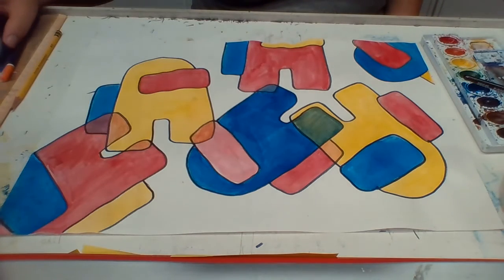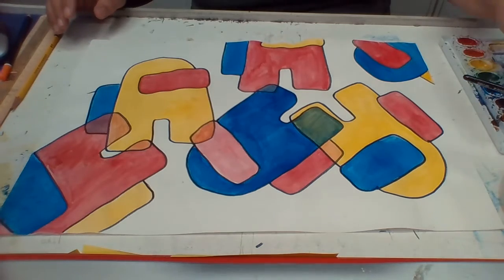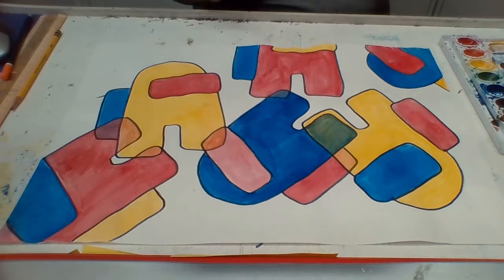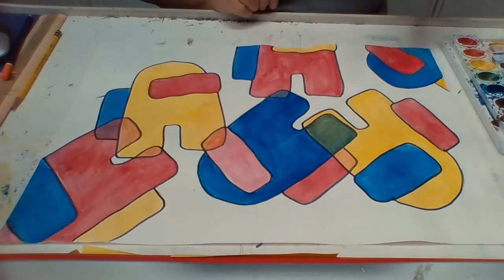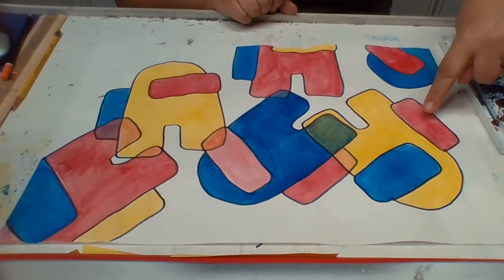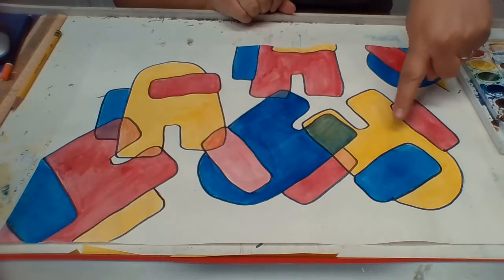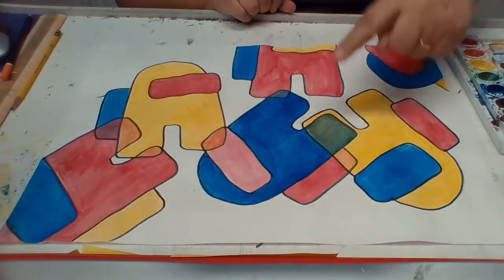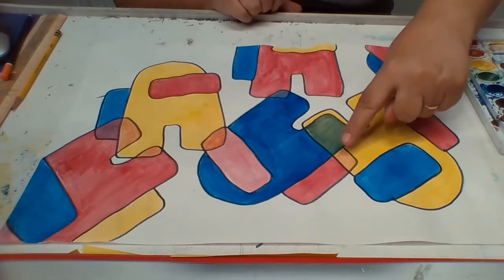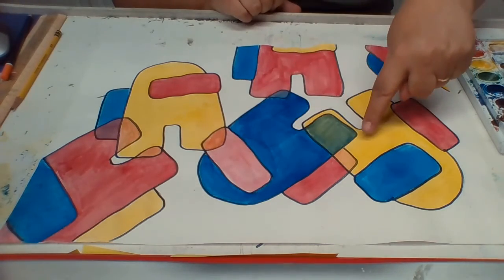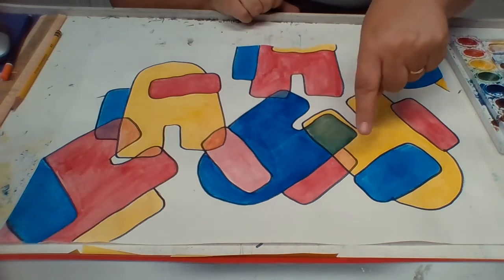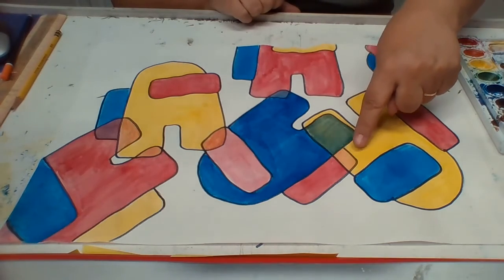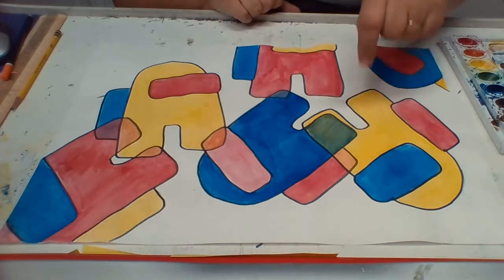Okay, boys and girls, I've finished my painting. And let's take a look at how the primary colors created the secondary colors. So I have my primary colors of red, yellow, and blue right here on this Among Us guy. But some of these sections overlapped with this other guy. So when the yellow and the blue combined, they created the green. And where the red and the yellow combined, they created orange.